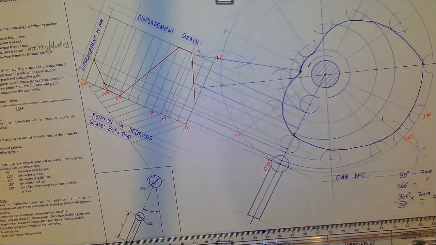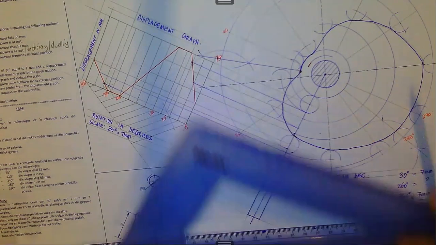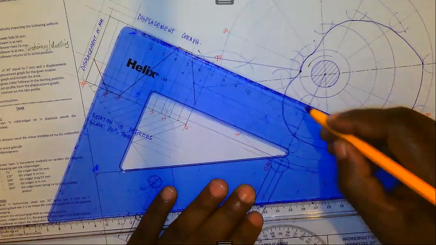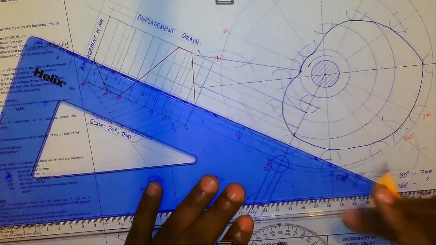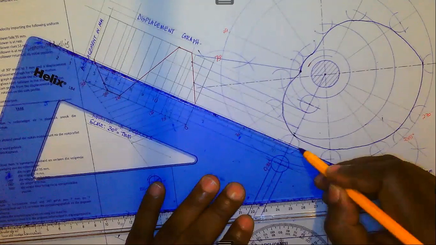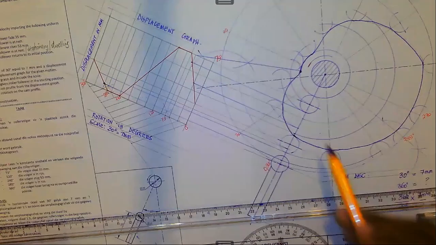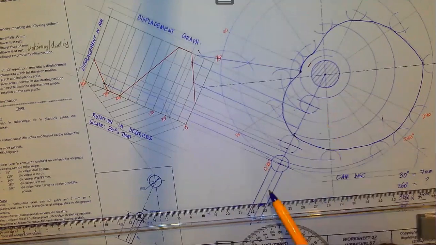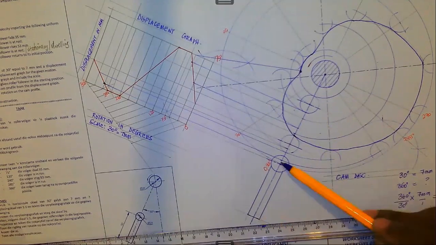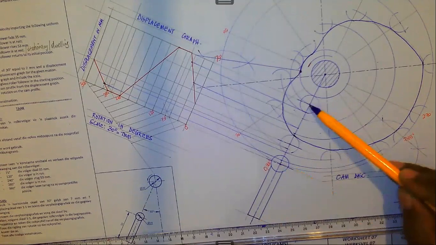So you might also require just to draw here the center line to give it a bit of meaning. You can also do the same here like that, so that we know for certain that this is a follower which has moved from here, all the way to that point.